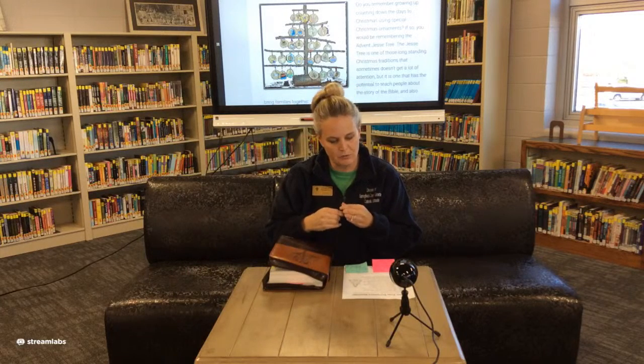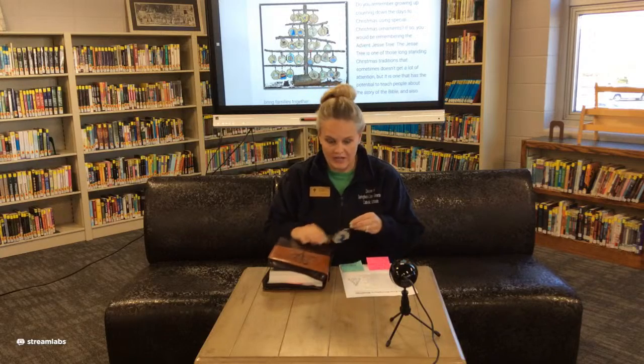So we will be adding our little Adam and Eve with the universe on our Jesse tree, and we will see you tomorrow for the story about Adam and Eve.